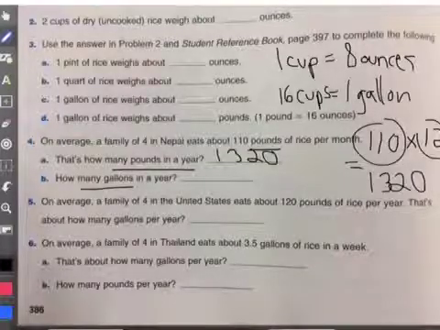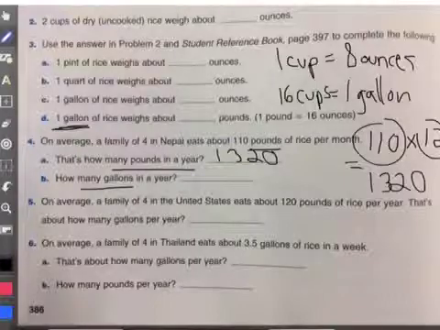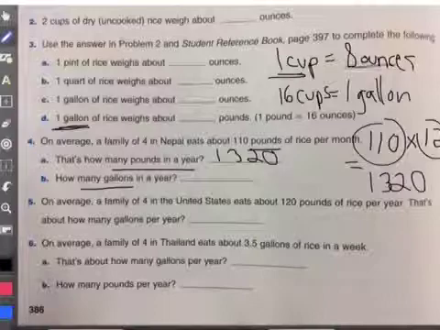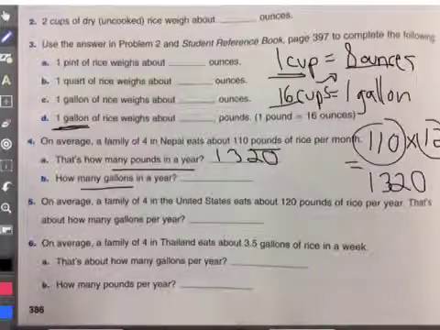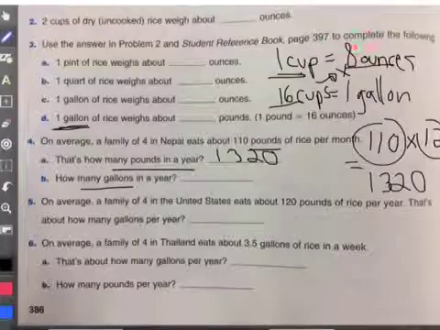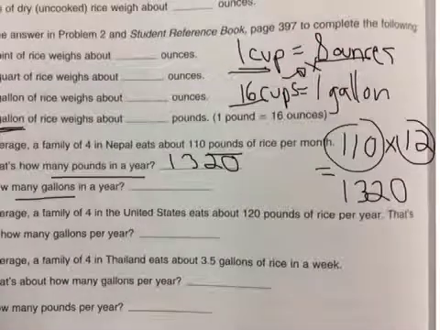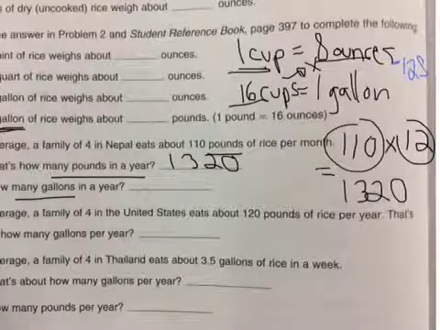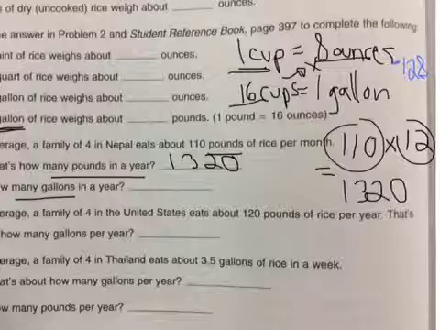So we're trying to find 1 gallon. There are 16 cups, and we know that 1 cup is 8 ounces. So how many is 16? We must multiply it times 8, because for every cup, there's 8 ounces. So 16 times 8 is 128 ounces.